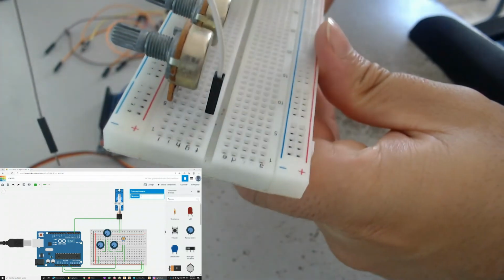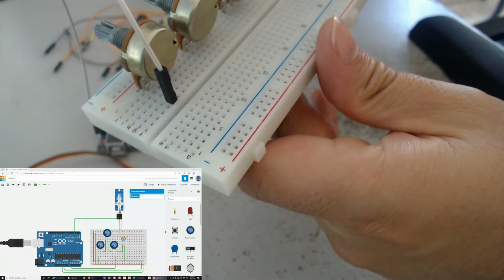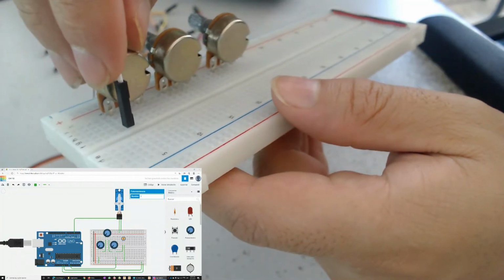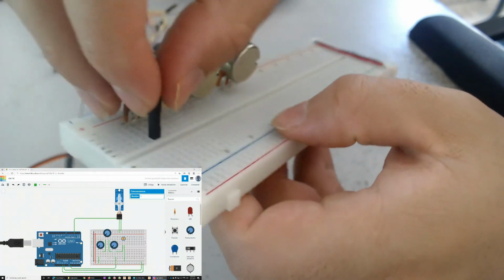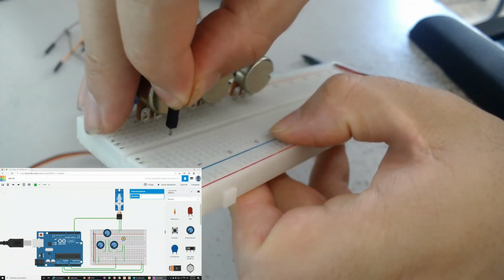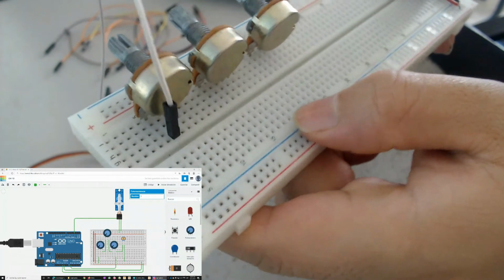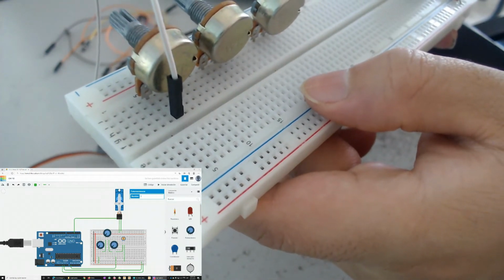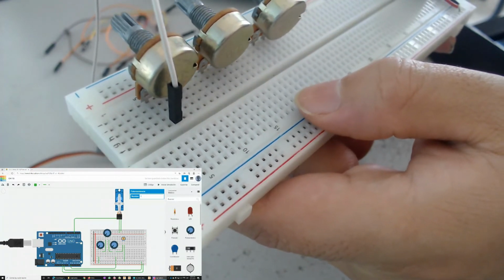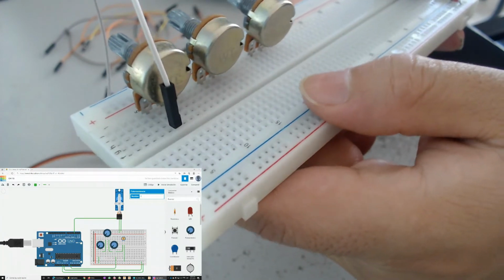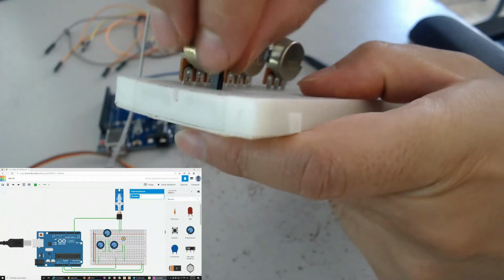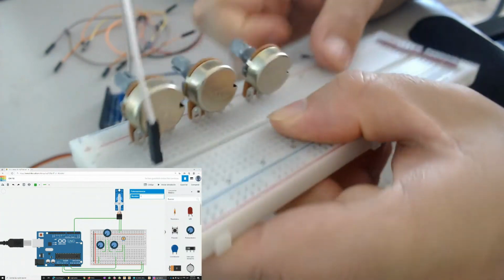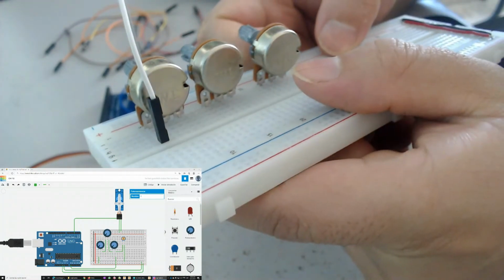I hope this is clear enough. Yes, I guess it is. So be careful, because as you can see there are some space between legs, so it's easy to commit a mistake. For example, put it in here, and as you can see there is no electrical connection between the white connector and the leg of the potentiometer. So please pay attention on this. It's really easy to commit a mistake, so check this carefully.